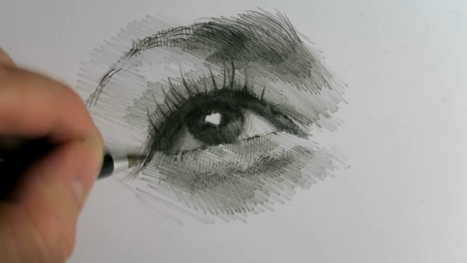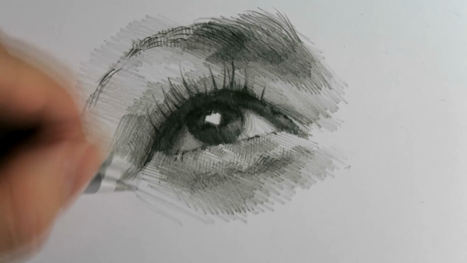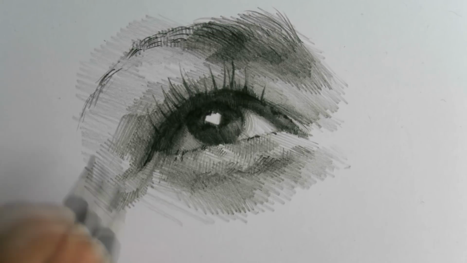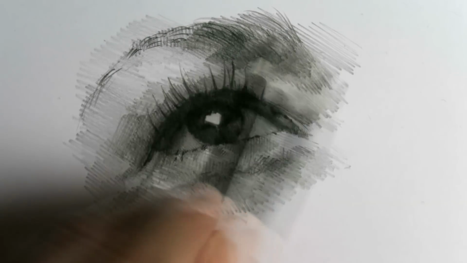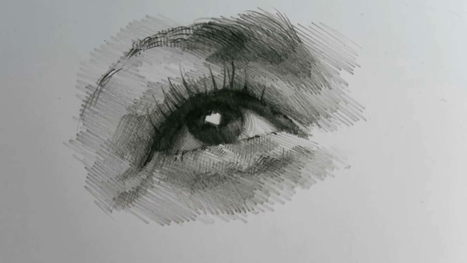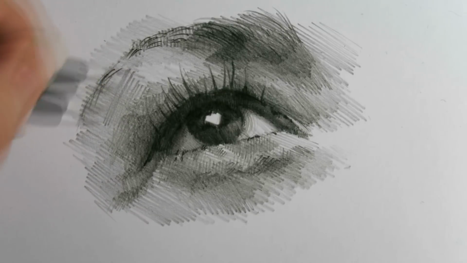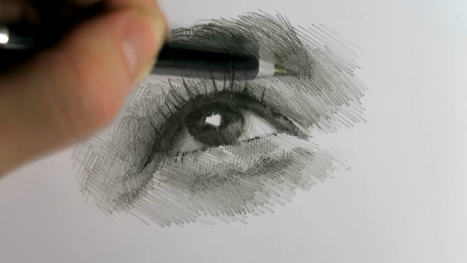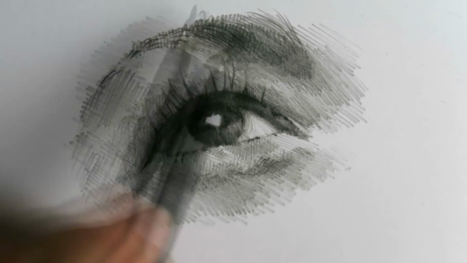Adding some tonal value to the skin, and you can see that the form of the skin below the eye is also formed, I think, by the eyeball. I wasn't really aware of that while I'm drawing it, but when looking back now as I am talking about this drawing, I think of that. And I was actually concentrated for the most part on drawing the eye, and the skin was a little bit of an afterthought, like something you do with it.